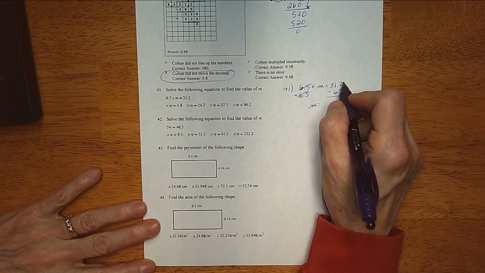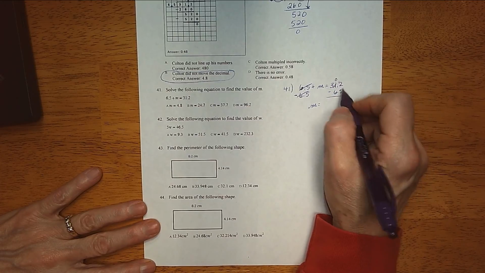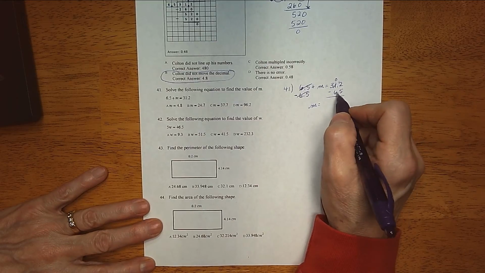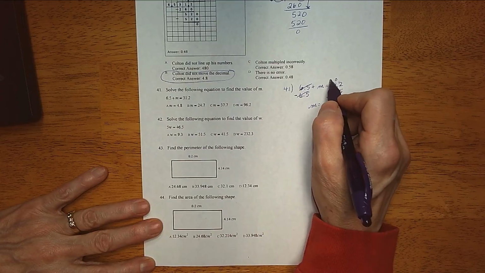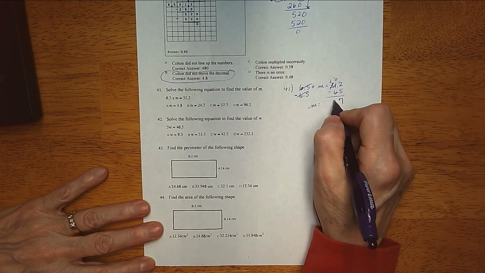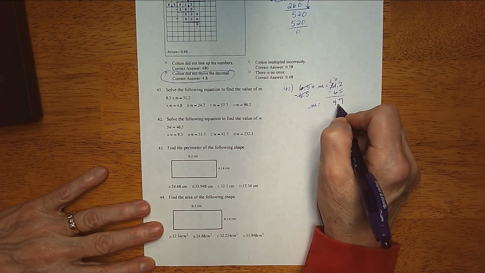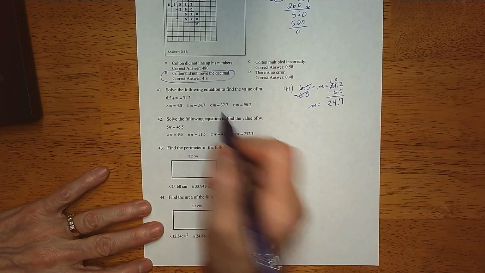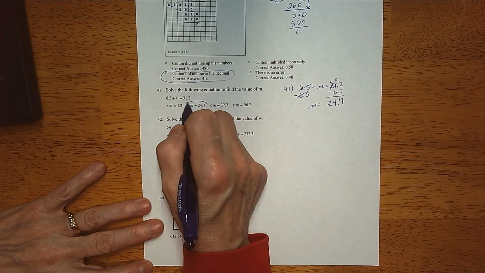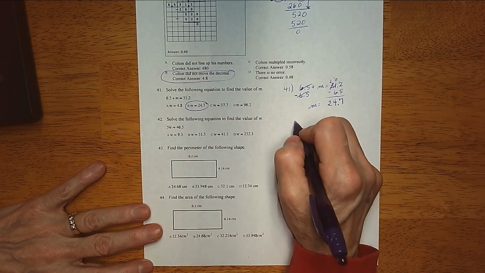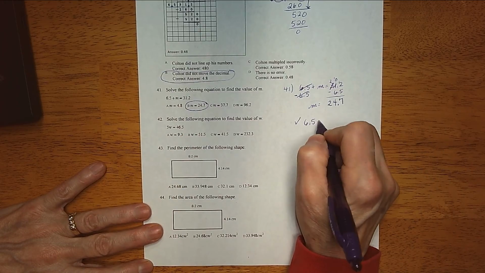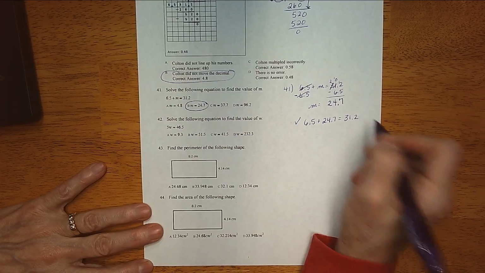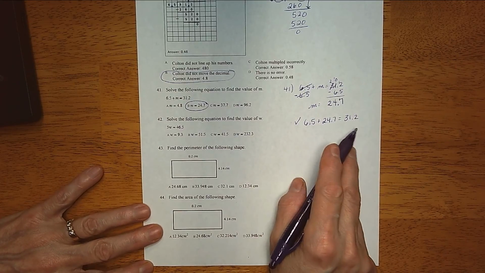We can't take 5 from 2, so we regroup to make that a 12. 7, 6 from 0 can't happen. Make that a 2 and that a 10, and we get 4 here. Bring that decimal point down where it belongs, and then bring our 2 down, and we're looking for 24 and 7/10 right here. Remember that we could always go back and check this problem by saying 6 and 5/10 plus 24 and 7/10, does that equal 31 and 2/10? And if we did this addition problem, we would get that answer.